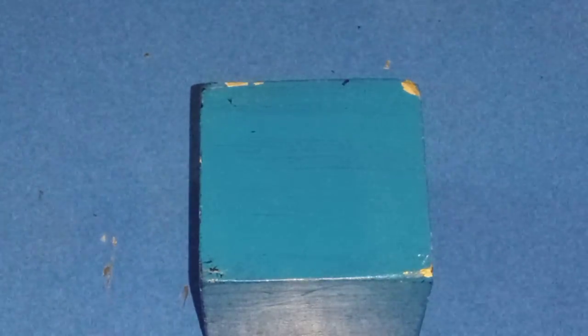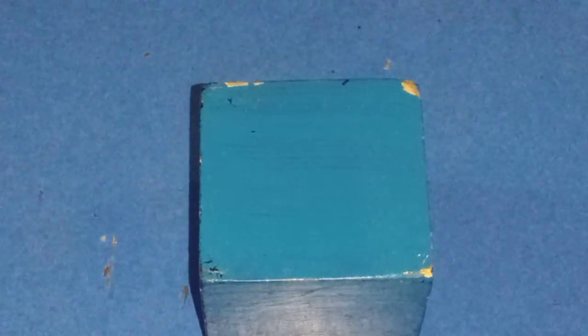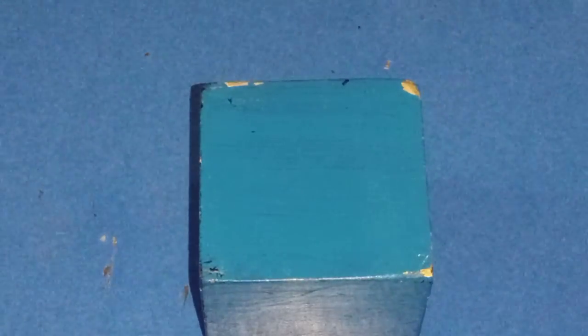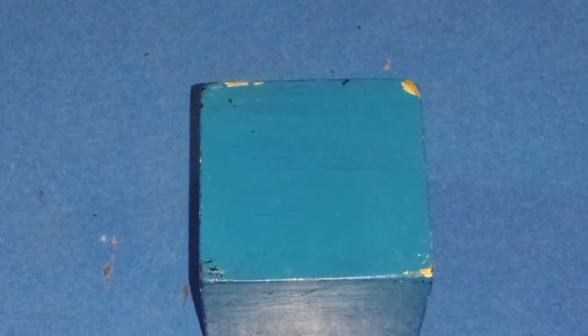Children, today I am going to teach you about cube. And cube is a solid shape. Children, first I want to show you some examples of cube which we use in our daily routine.